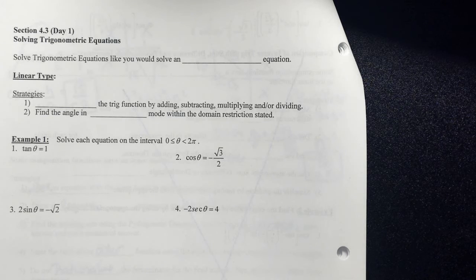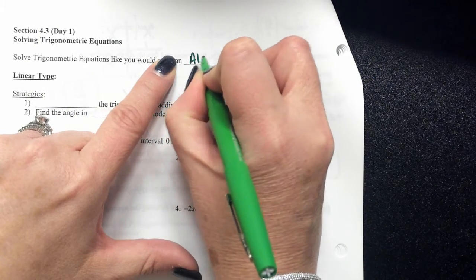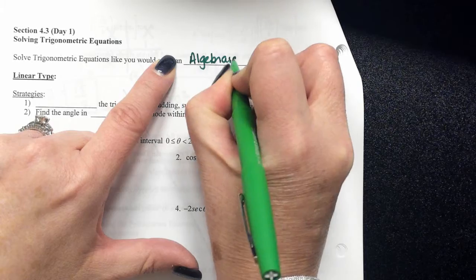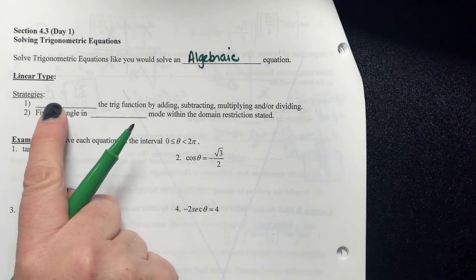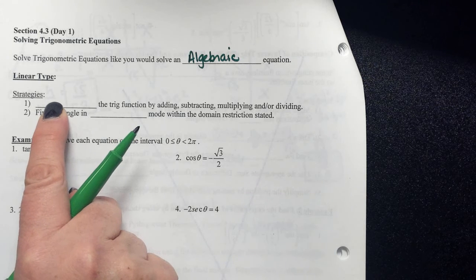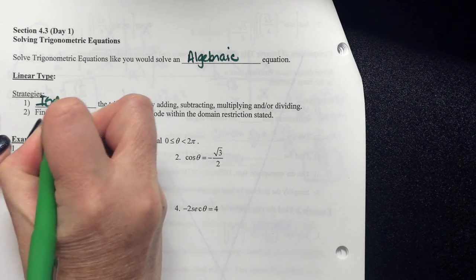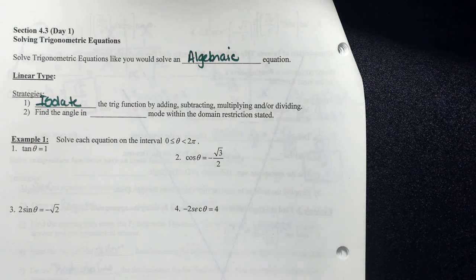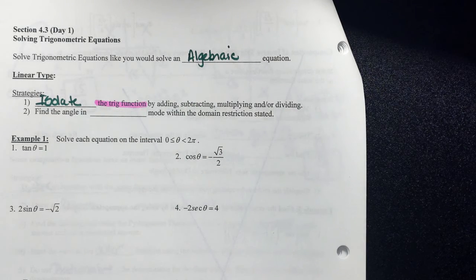Obvious to recognize because you're going to see a trig function in it. And what we're going to do when you have linear and quadratic, you're going to solve it like an algebraic equation. So when you solve a linear equation back from algebra, you want to get that x or y all by itself. But like I said, we're not dealing with x's and y's anymore. What you're going to do is you're going to isolate the trig function. So just like you have to add, subtract, multiply, or divide, again, we're trying to get that trig function all by itself on one side.